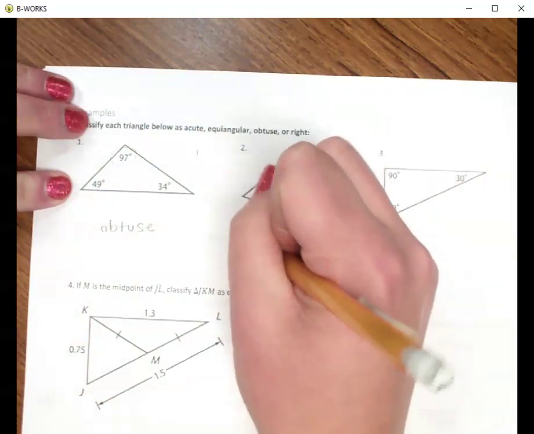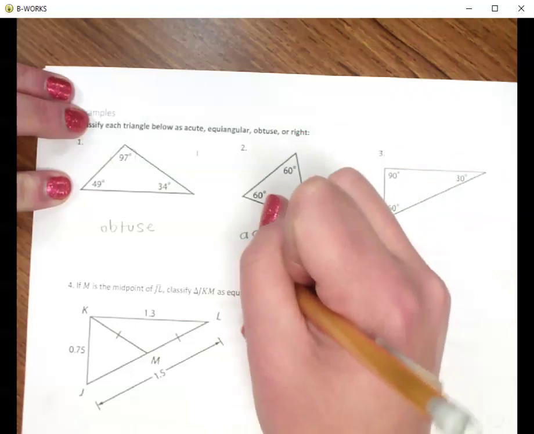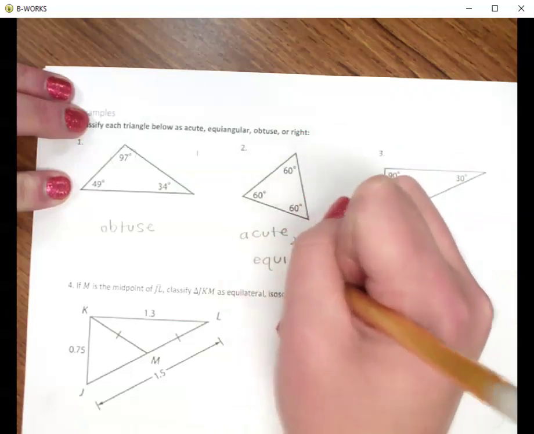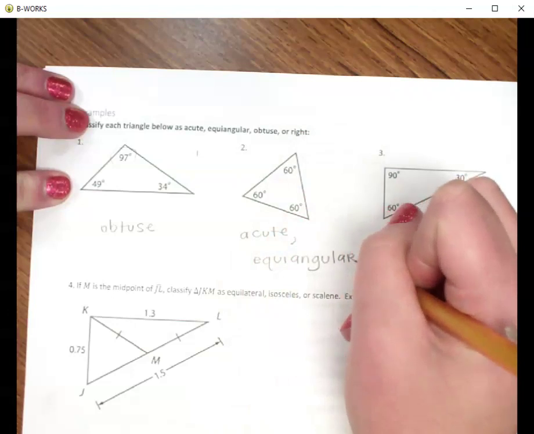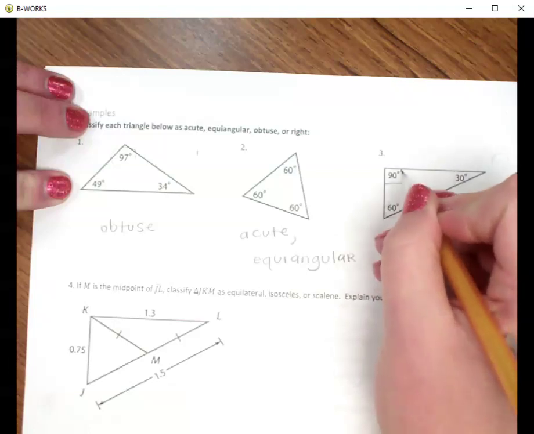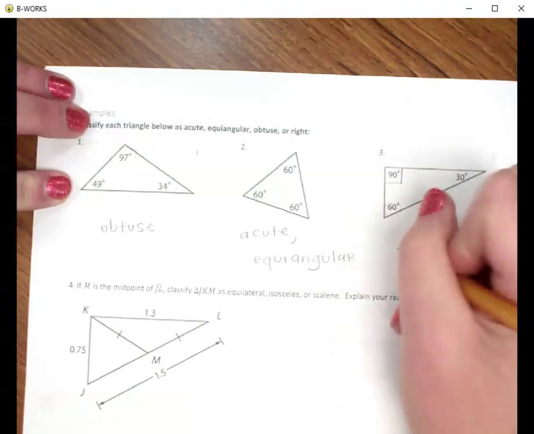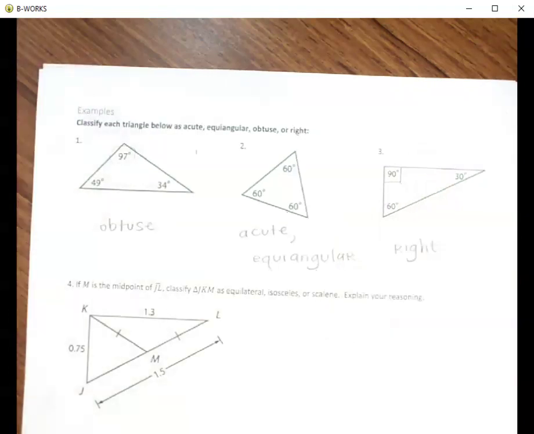So we could say it is acute, but we can also call it equiangular because all three angles are congruent. Example 3, I see an acute, but boom, right there, there's my right angle. So this last one is a right triangle.